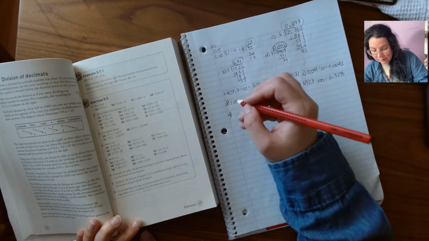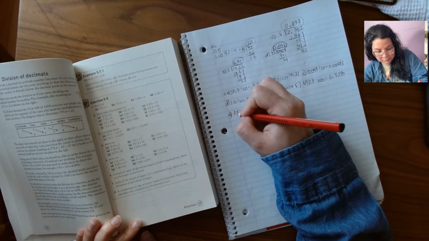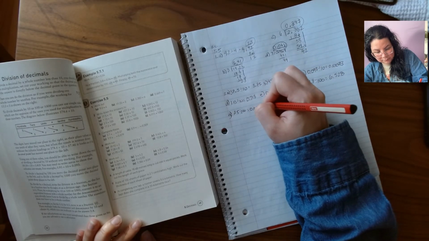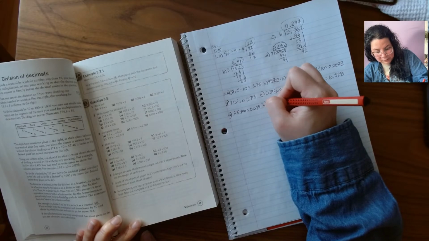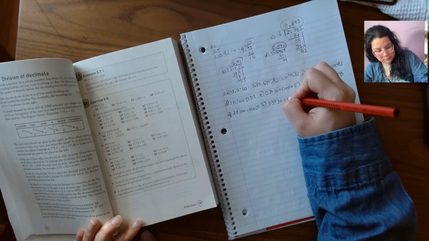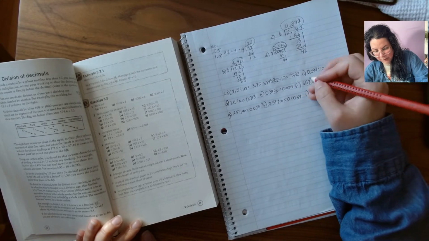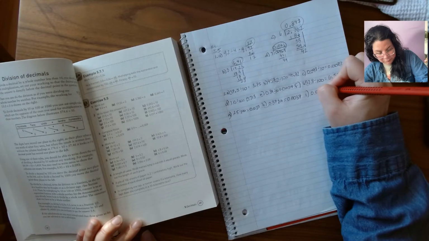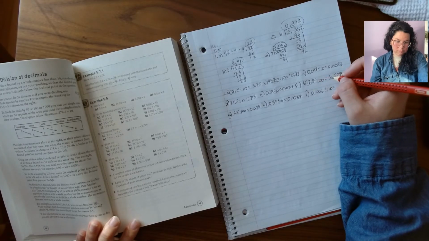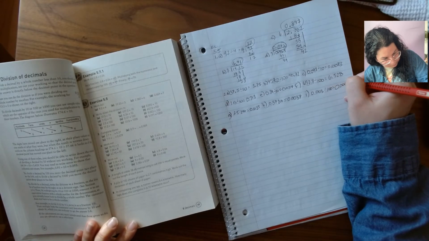All right, so G, 2.5 divided by 100 equals 0.0, once again, 1, 2, yeah, 0.025. H, 0.37 divided by 100 equals 0.0037. I, 0.003 divided by 100 equals 0.00003.